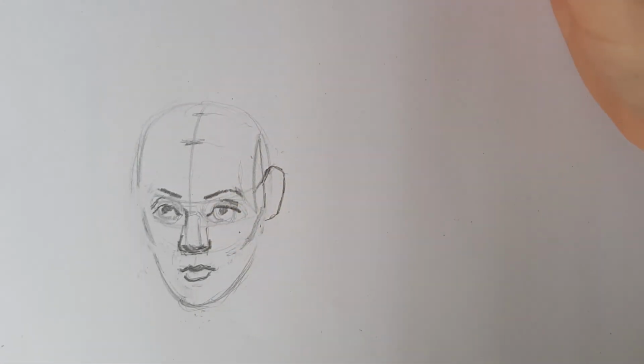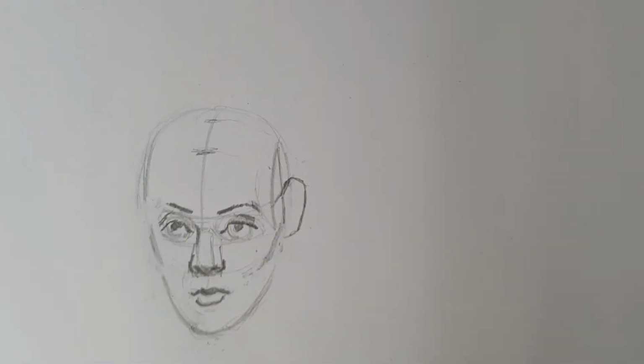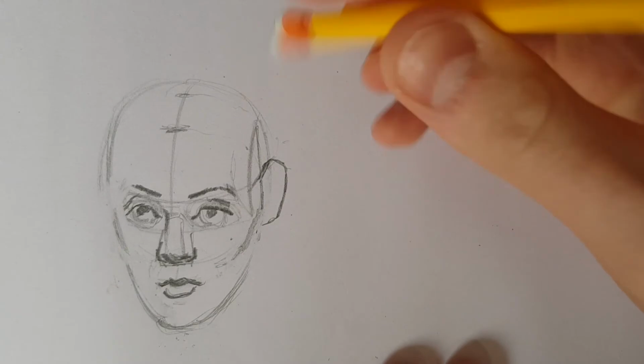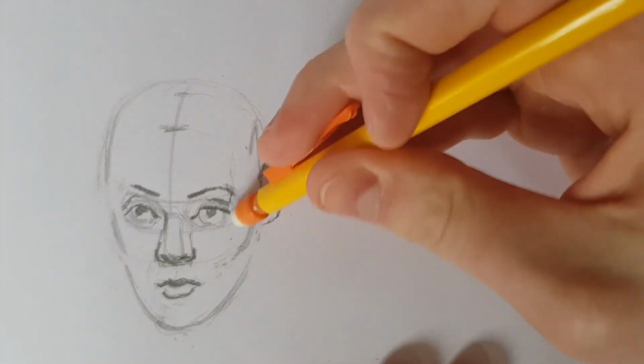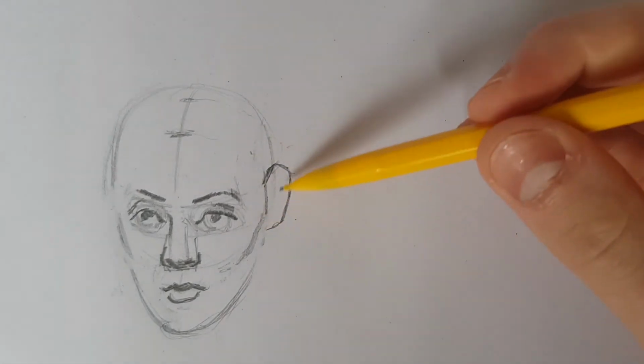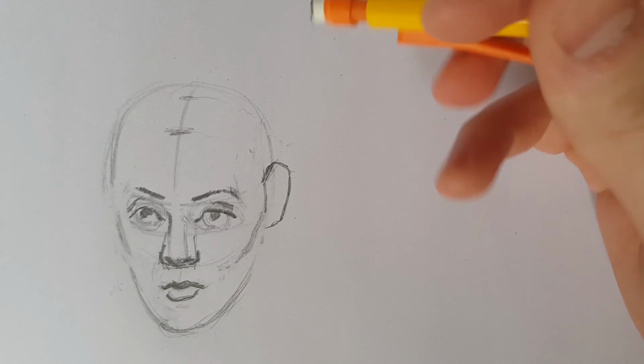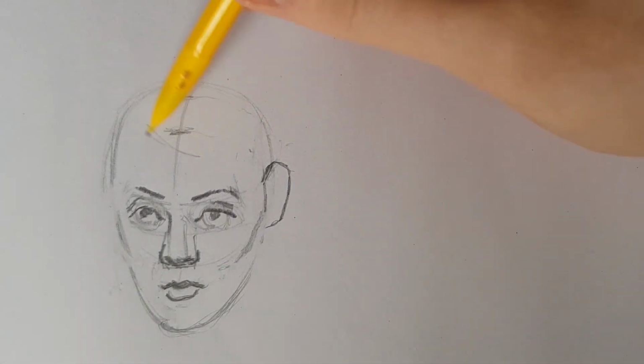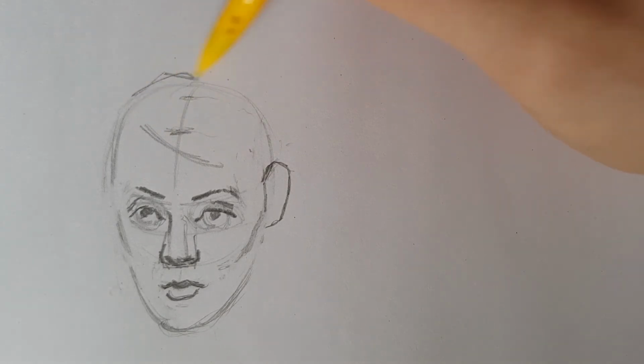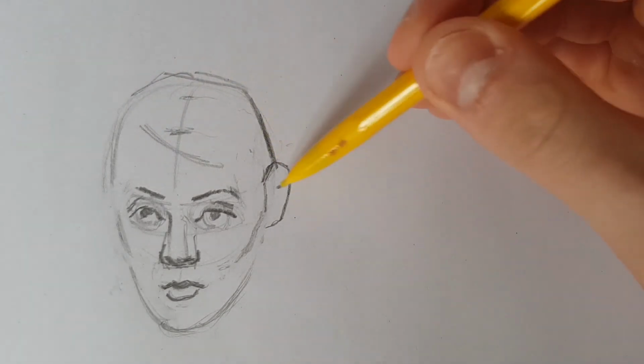I've done the nose a little bit big, but it doesn't matter. And gradually you can rub out these lines if you don't need them anymore. And then you can just draw the hair however you want. I'm going to have to do a video on how to draw hair as well.